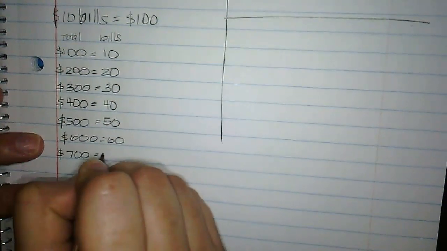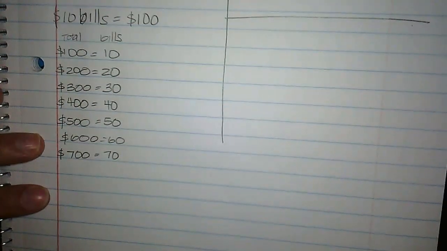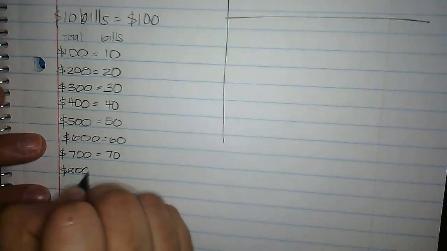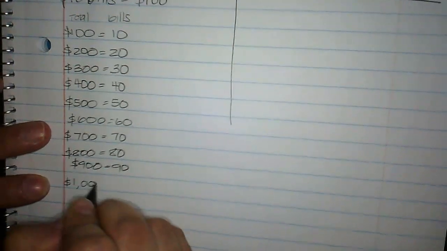700, and this equals 70 bills. 800, this equals 80. 900, this equals 90 bills. 1,000, and that equals 100. I'm sorry, 1,000, and that equals 100.